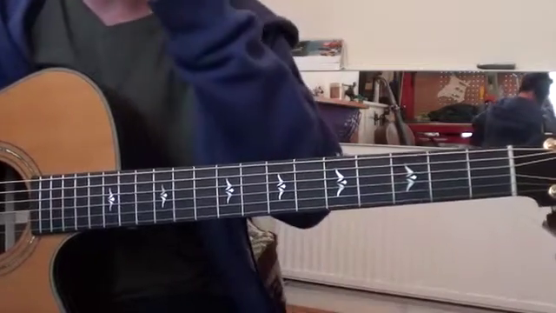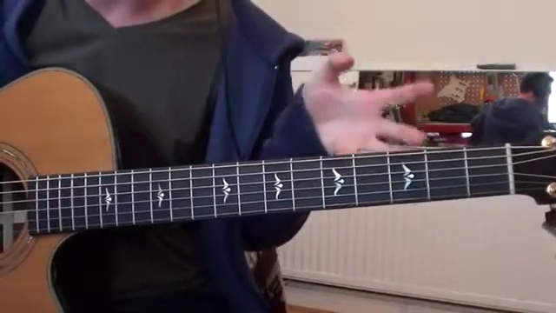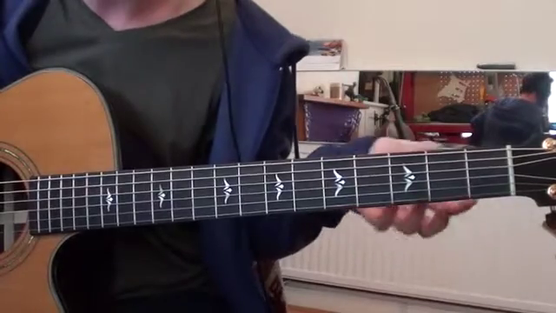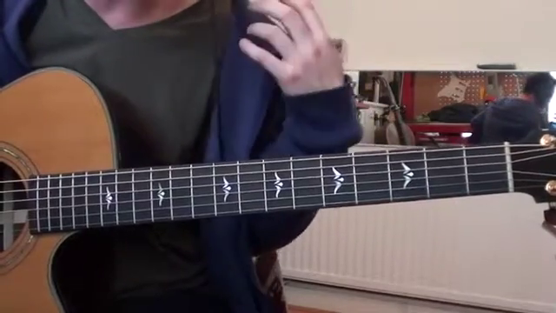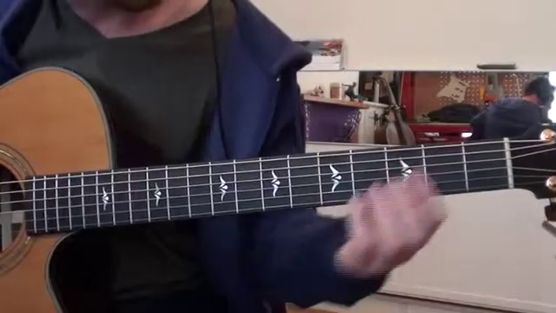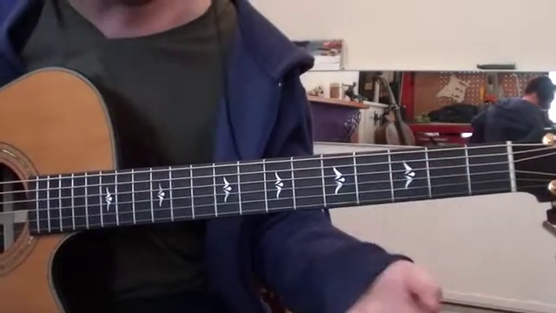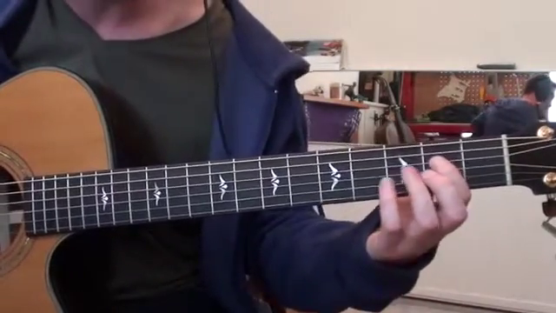So one way to practice this position would be to go all the way up as high as you can, come down, back down to the root note, go below the root note and back up. So I'll play it for you slowly. It makes more sense when you hear it, it sounds like this.